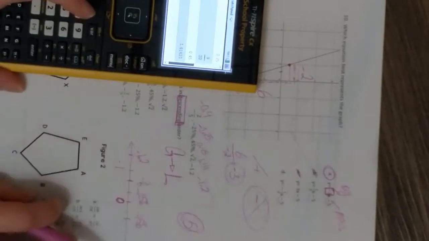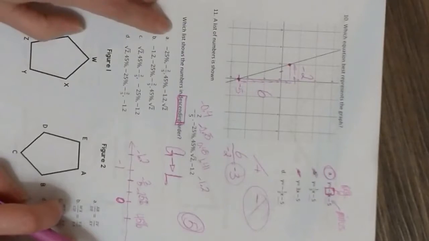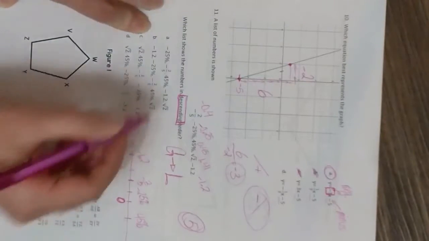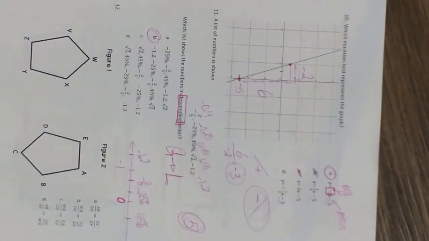So if I look, this is my order. I have 1, 2, 3, 4, 5 numbers. Perfect. So let's look at our answer choices. It looks like there's only one that actually starts with this number. So our answer choice is easy. It's going to be B.